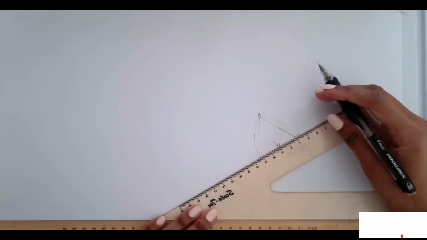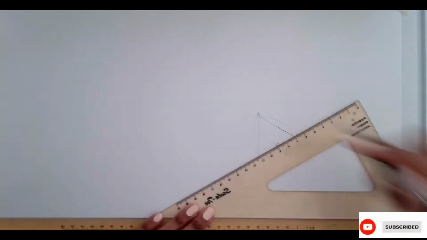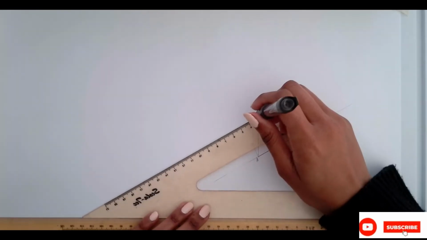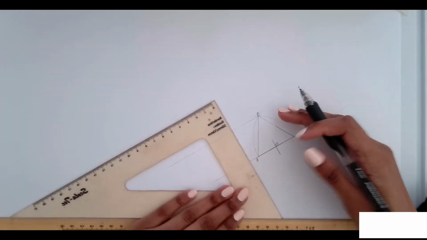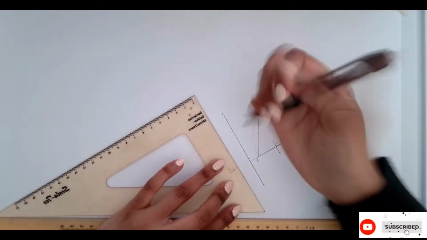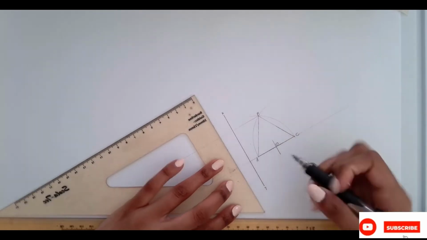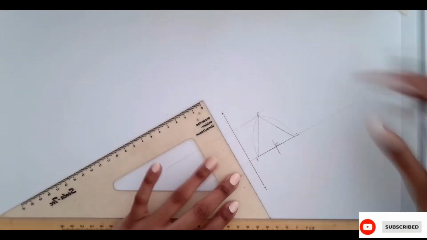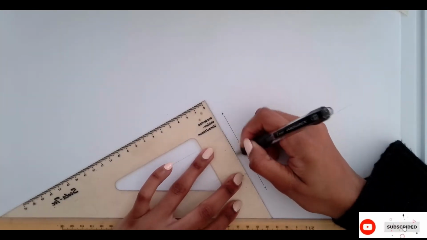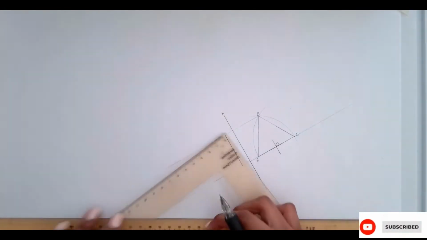Select ABC, then project down at 30 degrees. This is your XY line. Then about 10 millimeters away, that's where we're going to start the front view. You can see it's 77 long.